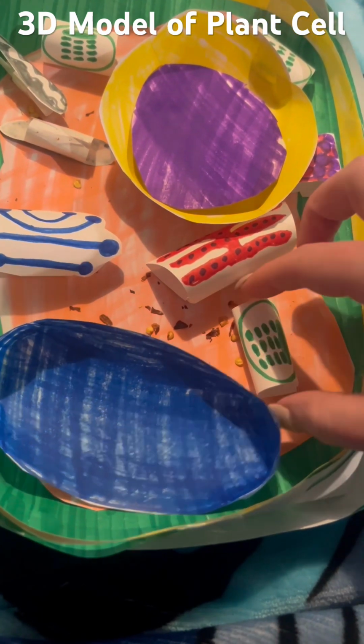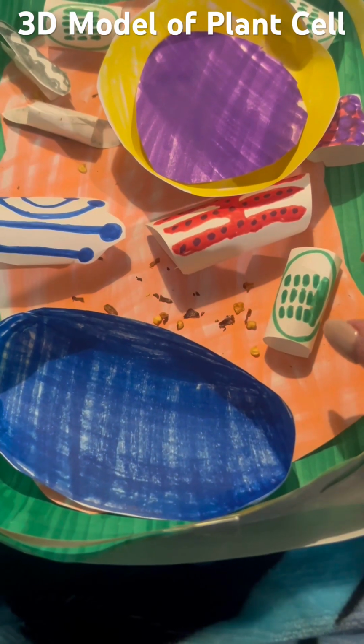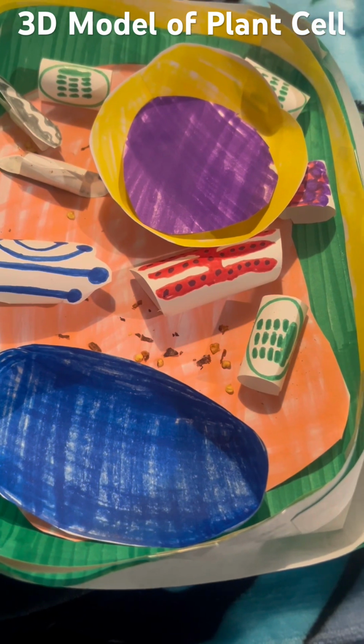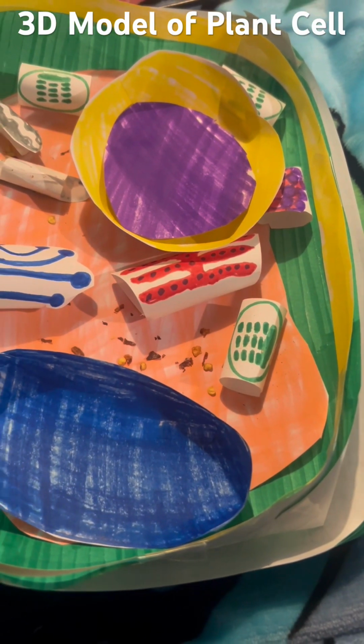Then we have the chloroplast, which is these green little things right here. Chloroplast is a green membrane-bound organelle that contains chlorophyll and conducts photosynthesis, which converts light energy into chemical energy that is stored as glucose.